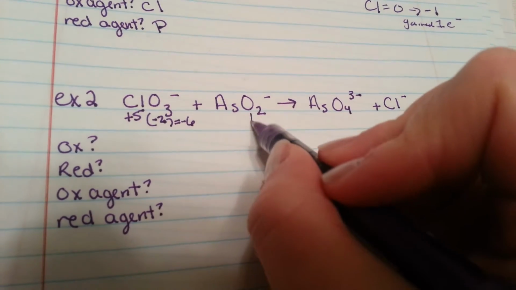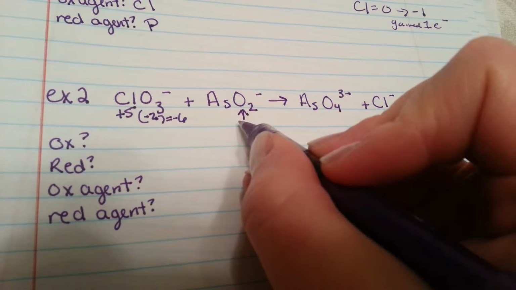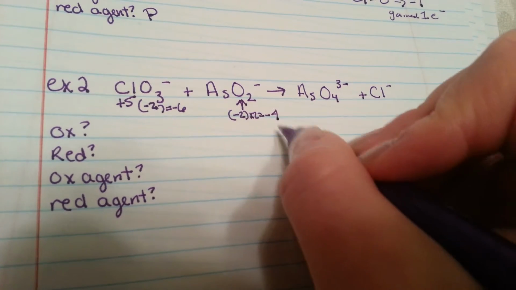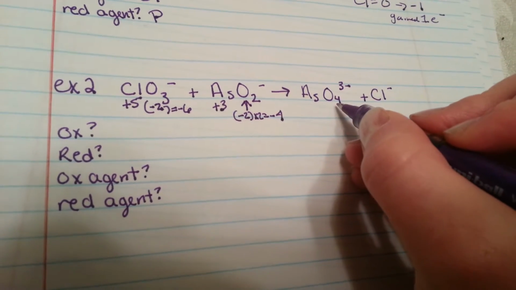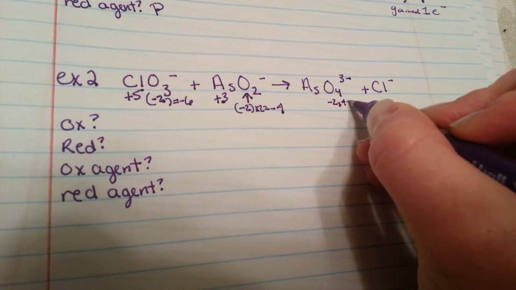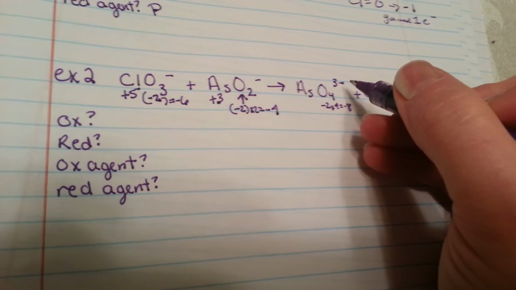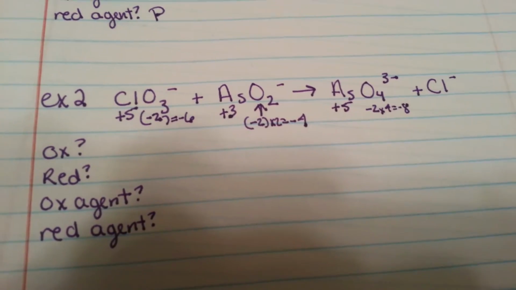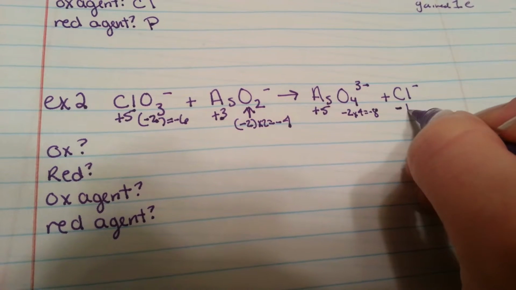And this one, we again have O, and it is more electronegative than the arsenic. So we have a negative 2 times 2, which is really representing negative 4. So in order to have a negative 1 charge overall, this As would have to be a positive 3. Now when I come over here, I have again an oxygen. There's 4 of them this time, so negative 2 times 4 would give me negative 8. But each individual oxygen is still negative 2. But notice I need to have a negative 3 overall charge. So negative 8 plus 5 would give me negative 3, meaning this particular As is a positive 5. And this chlorine is a negative 1 charge.